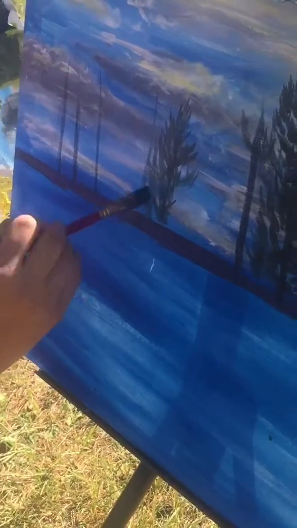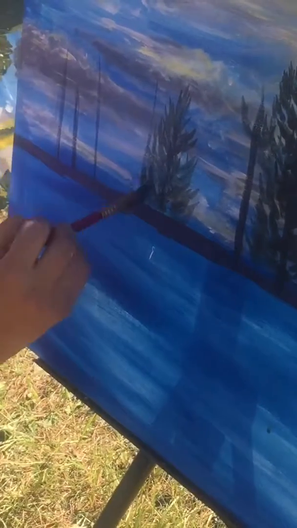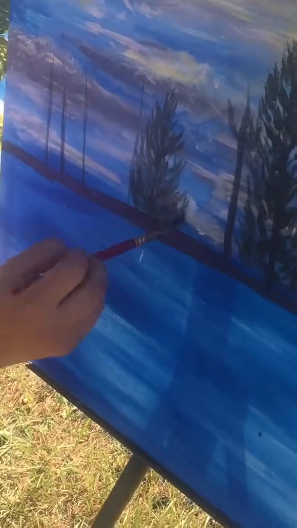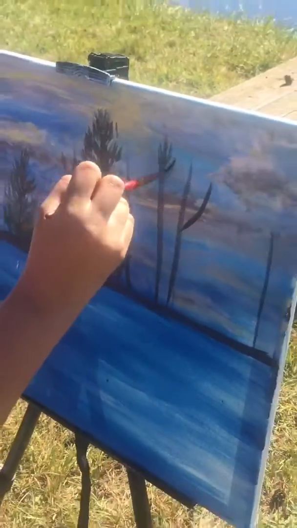But as I get to the bottom, they start fluffing out a little bit. Just start bringing them out like that. And we're going to cover this line, so don't worry about your line. So go ahead and go through and add those pine trees, and then we'll be back for the next part.